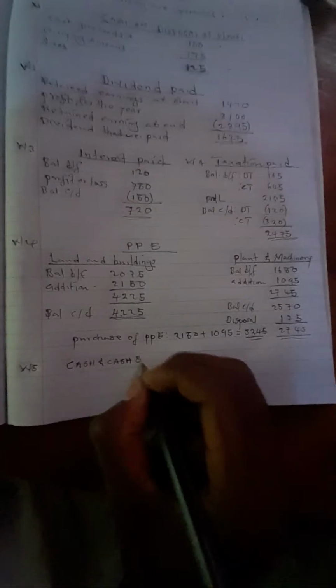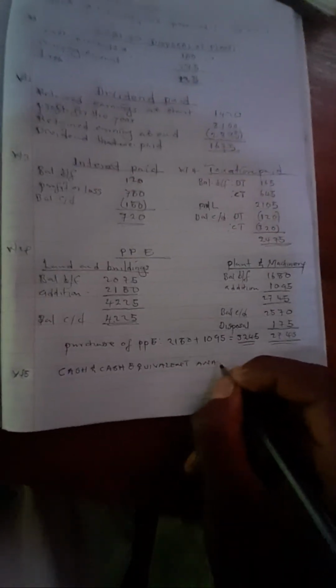Then the only thing that we have to do, since we are preparing a cash flow, is to have our last workings here. Let's determine the cash and cash equivalent analysis. The cash and cash equivalent analysis. So we have for 2021, 2022, and then we have the change there.